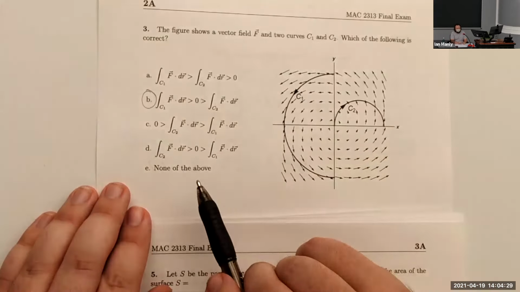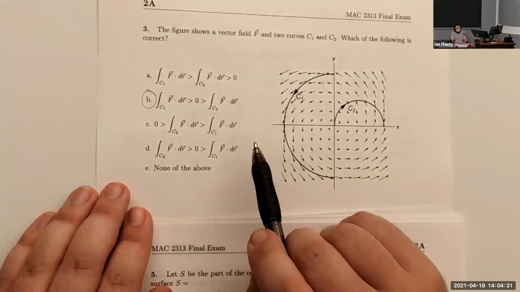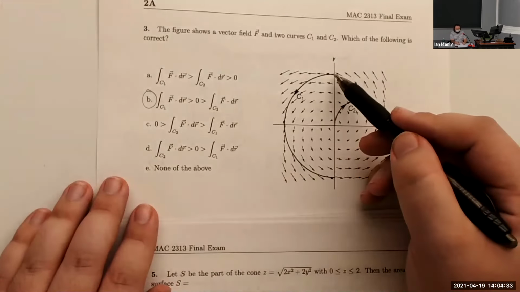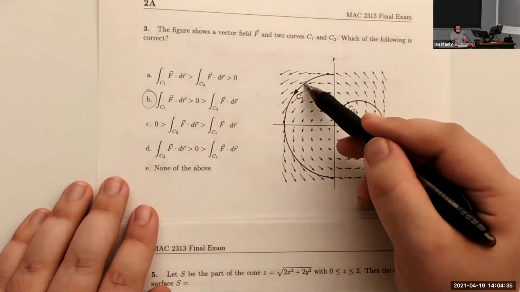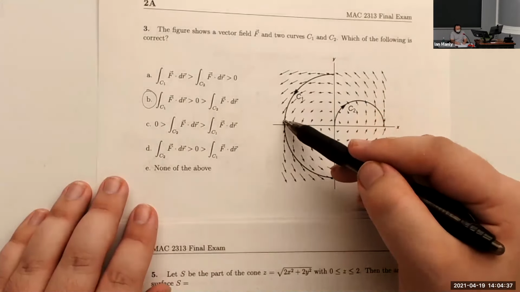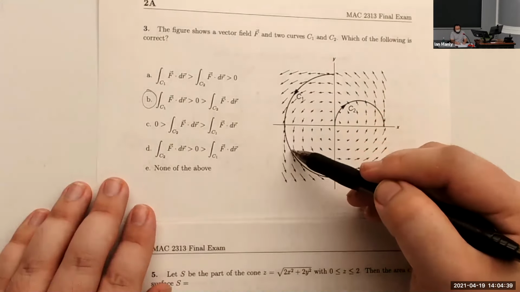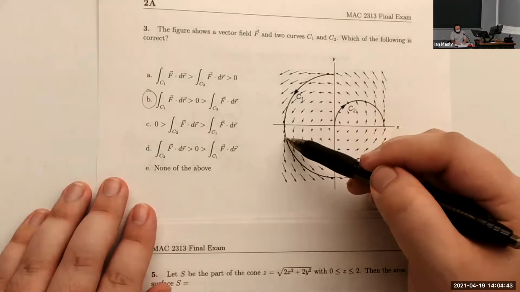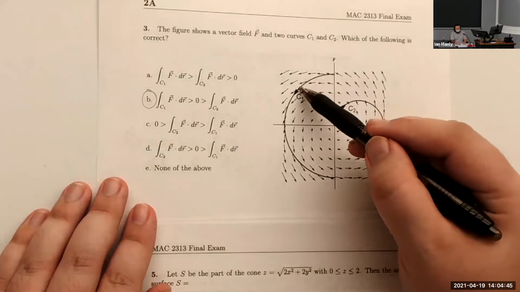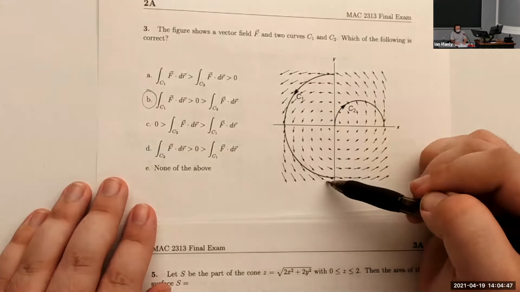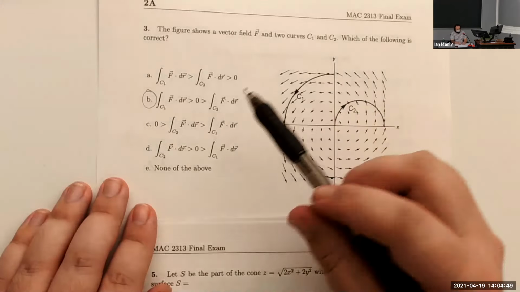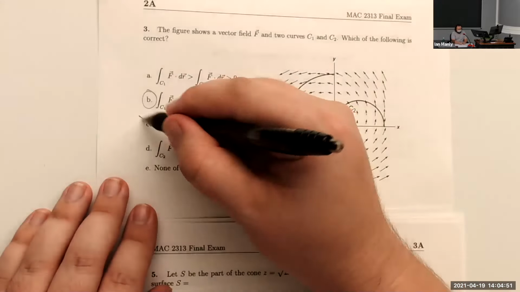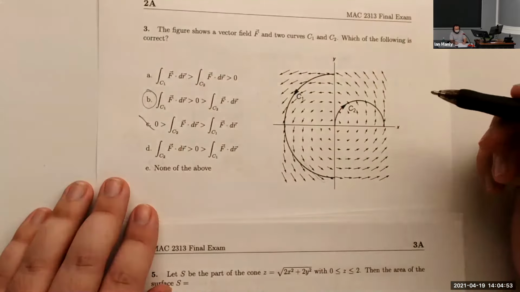And if it's pointing backwards along the curve, it'll count as negative. So let's follow along C1 here. If we look at the arrows that we're encountering along C1, they're not 100% pointing along the path, but they definitely seem to mostly be pointing along the path here. So we should definitely get some positive value of F dot dr from this. So we can eliminate, say, this answer right here.